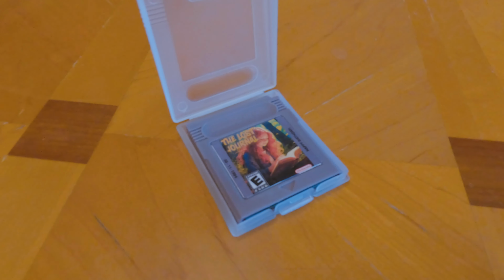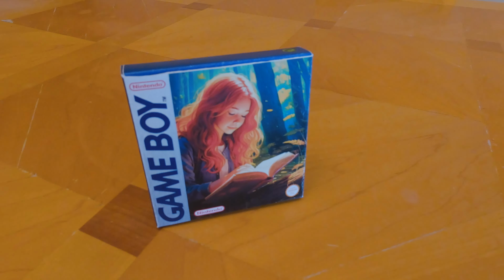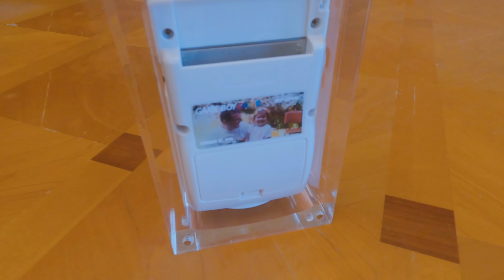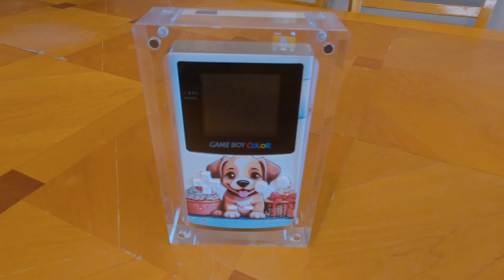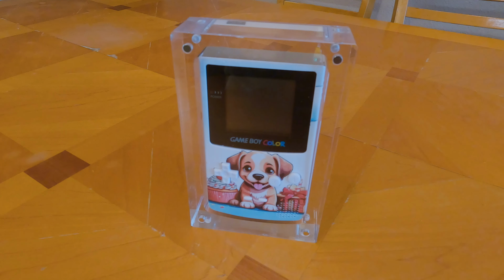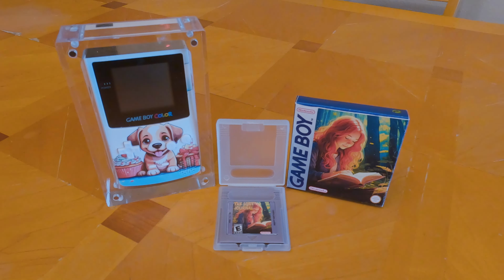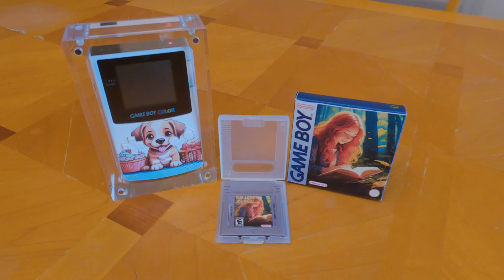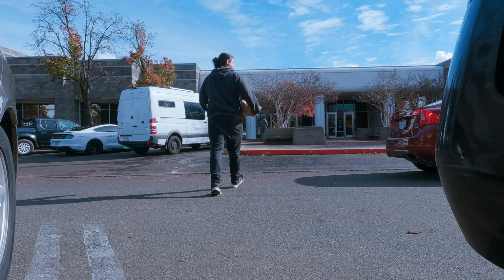Before I send it off across the ocean to Europe, where my sister lives, here's what the final game and Game Boy looked like. Alright, I have it all packed up, ready to send. Let's see how she reacts.